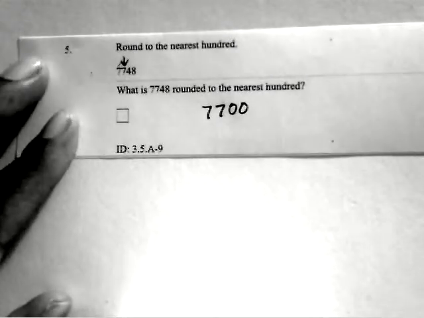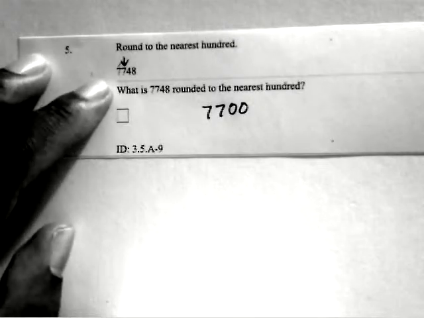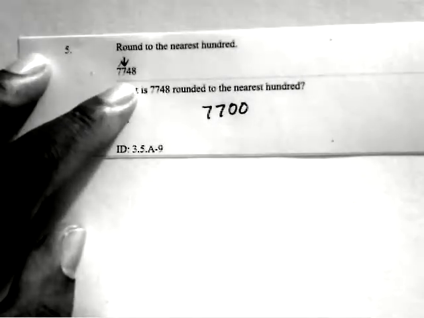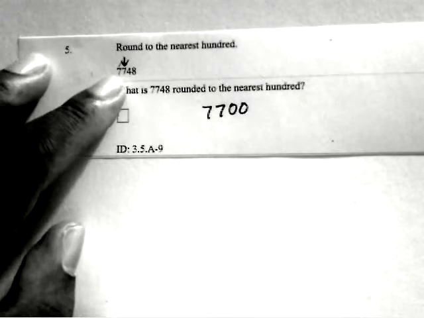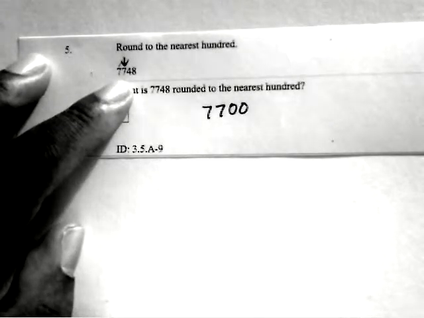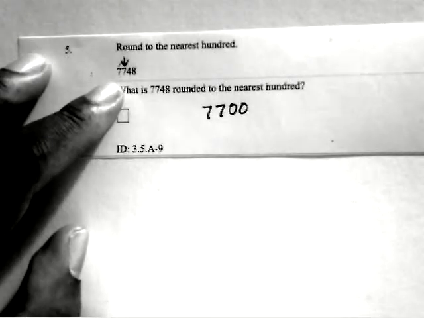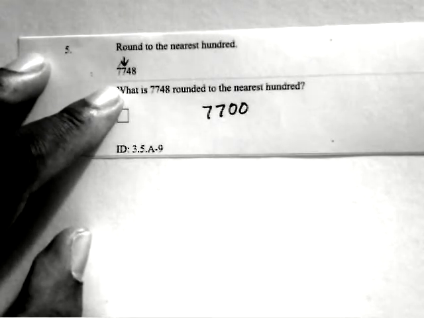So 7,748 rounded to the nearest hundred would be 7,700. What you want to do is look at the number that's in the hundreds place. The number to the right of it will tell you whether to round up or round down. Anything less than 5, it stays the same. Anything bigger than 5, you'll increase it to the next number.